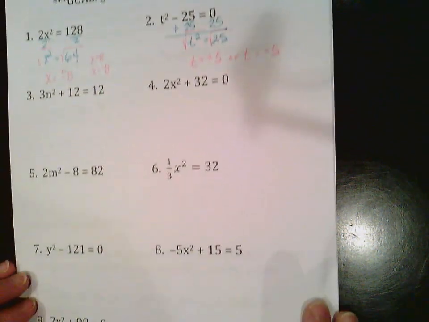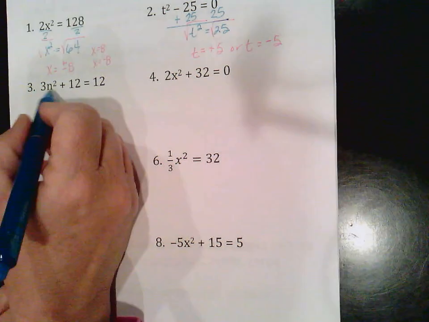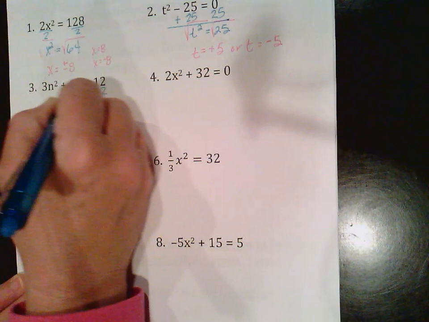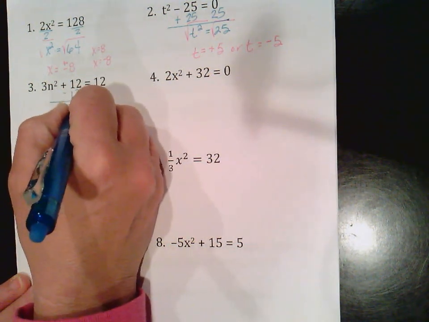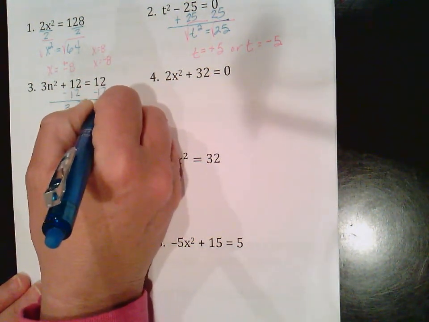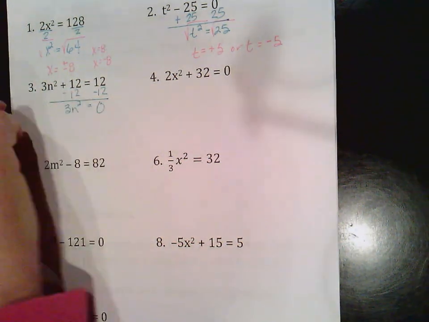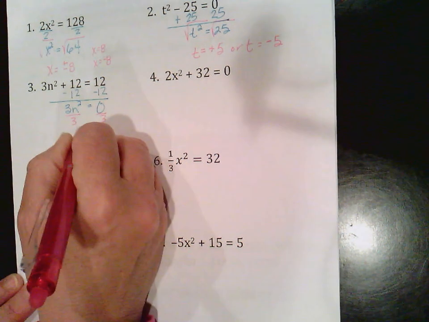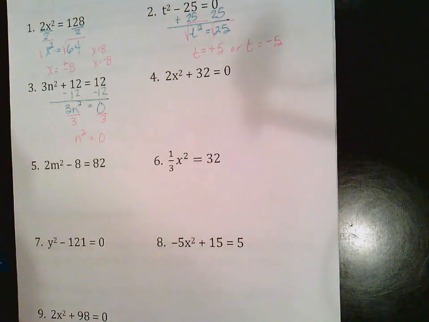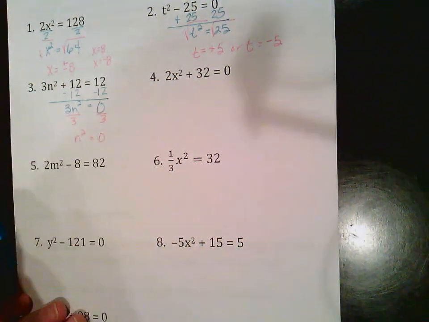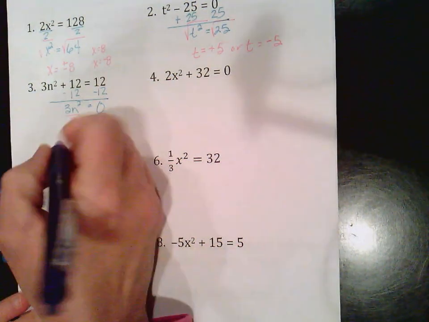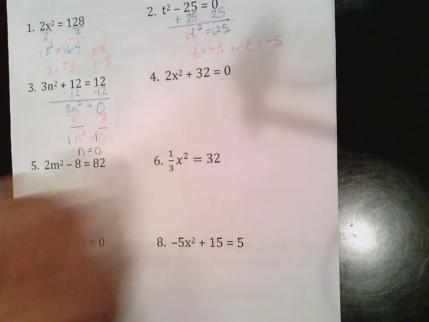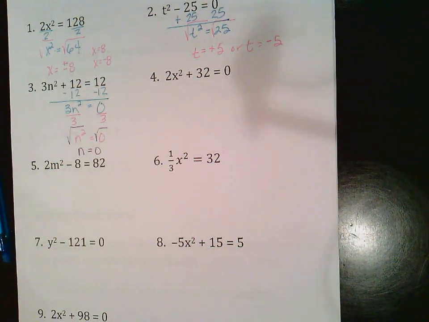And number 3. Again, we're trying to get the variable by itself, so to undo the addition, I'm going to subtract 12 from both sides. And I get 3n squared equals 0. To get the n by itself, we divide both sides by 3. And I get n squared equals 0. To undo the square, I'm going to take a square root. The square root of 0 is 0, and it's neither positive or negative, so that's just one answer. It's just going to be n equals 0.